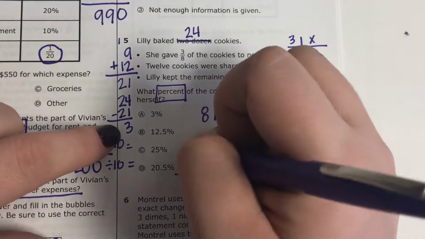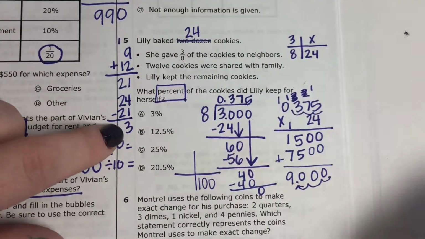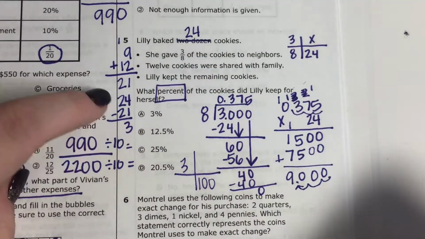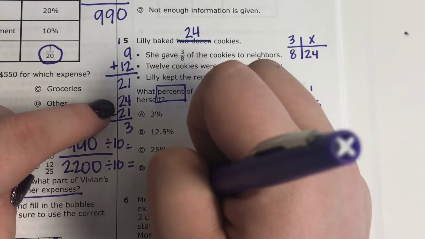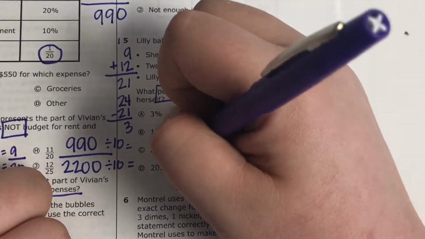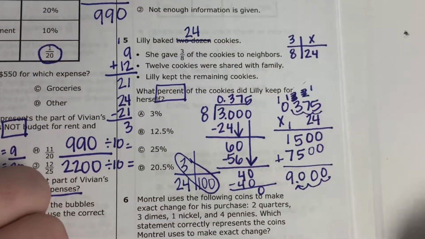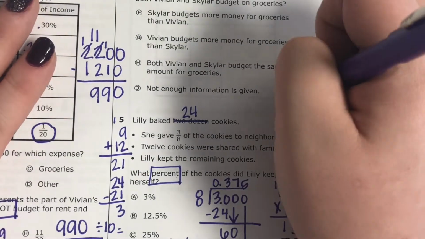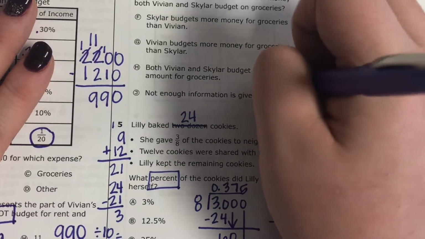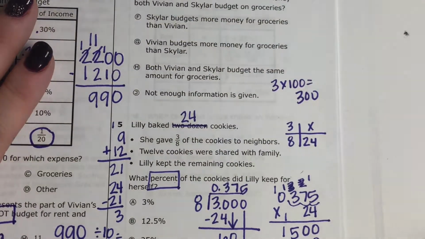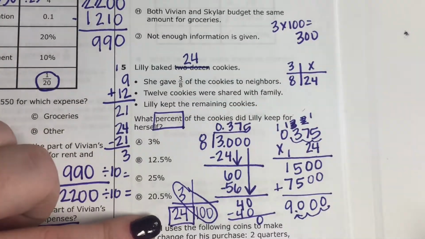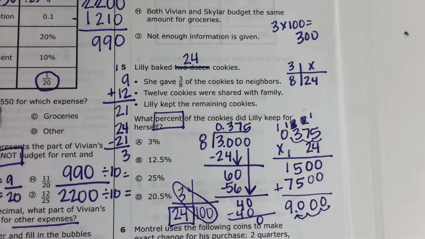The easiest way is probably to use our proportions we've been using. Our part here is what? 3. Our whole here is our 24. 3 times 100 is going to give me 300. Now I can go back and I can divide by my 24. Okay, and I'm going to move down here to give myself some room.